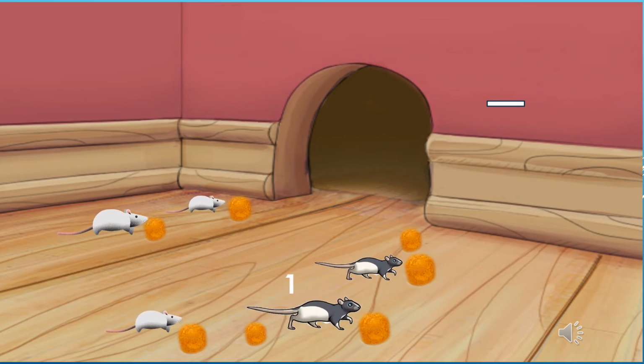Rat number 1, black and white. Rat 2, black and white rat. And now let's count the white rats. This is white rat 1. This is white rat 2. This is white rat 3.